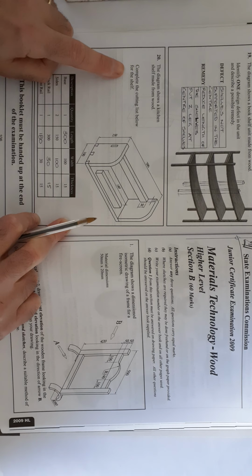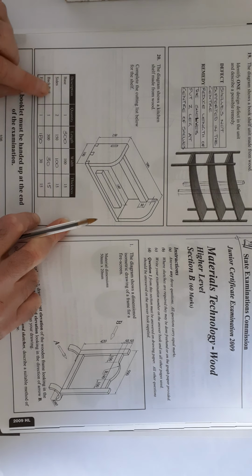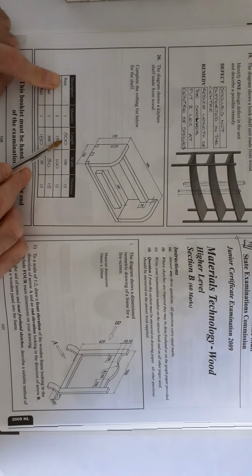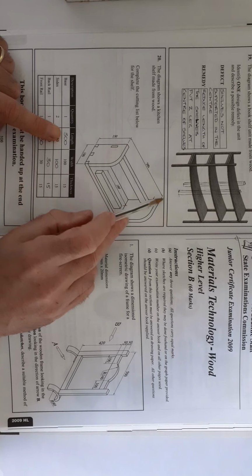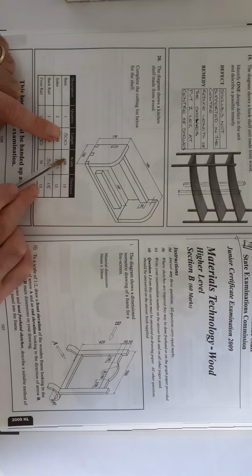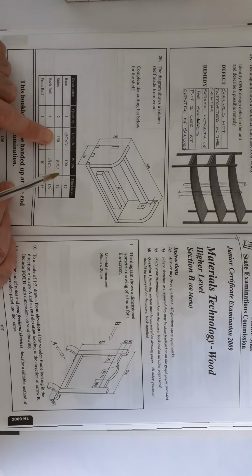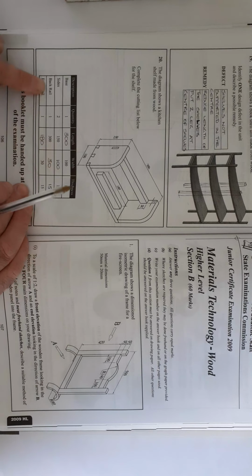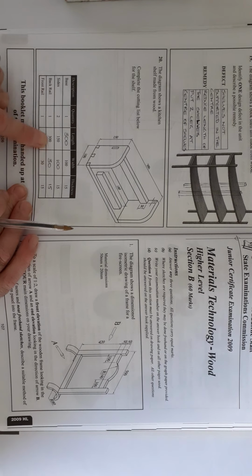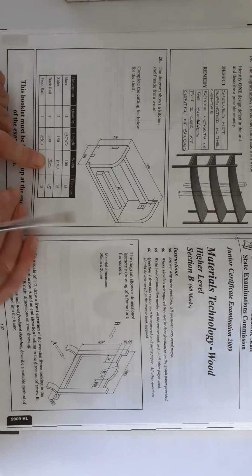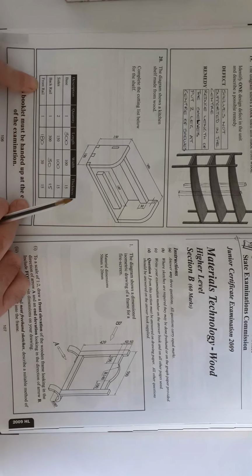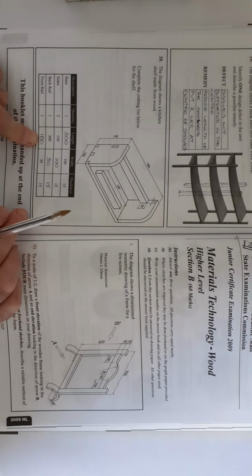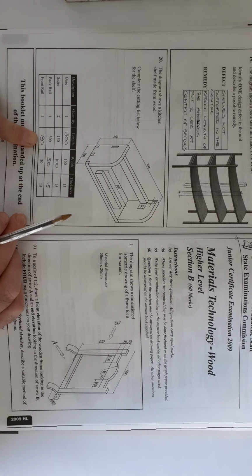Question 20. Complete the cutting list of the shelf shown. So the base, this measurement is missing. The base is 300 long, there's the 300 there, and it's 100 wide and 50. The sides are 150 long and 100 wide across. The back rail is 300 by 30. There's the 30 up there. And the front rail is 180 by 30. There's the 180 there. That completes all the questions for 2009.